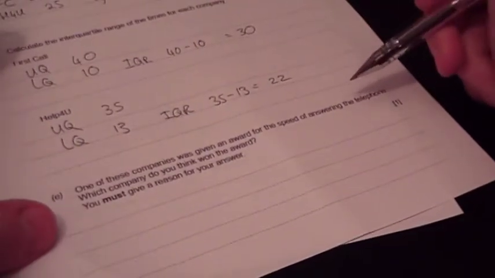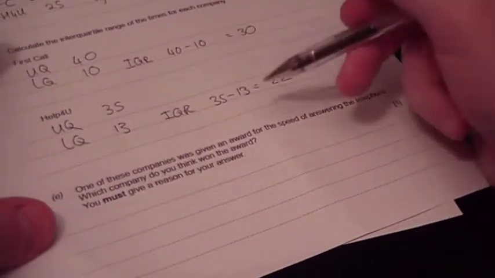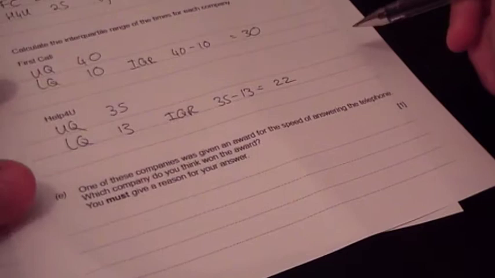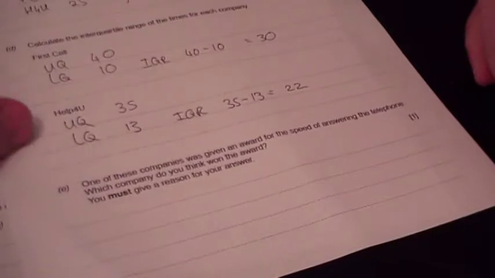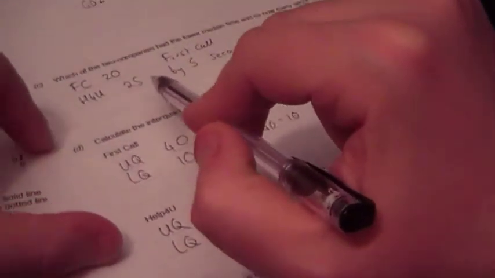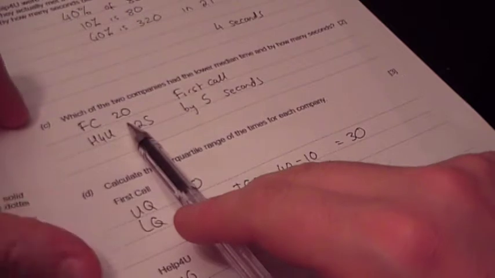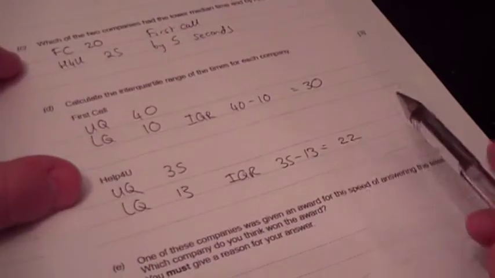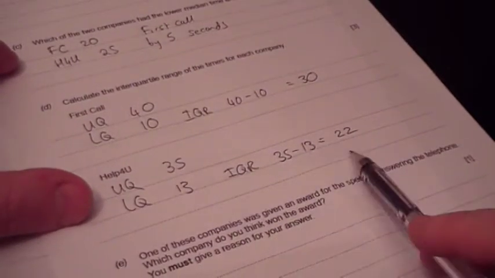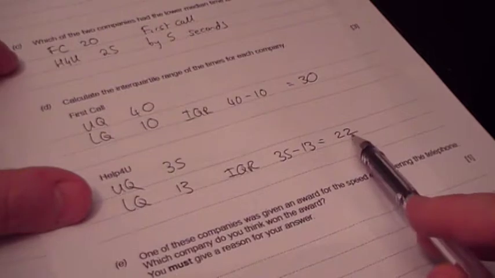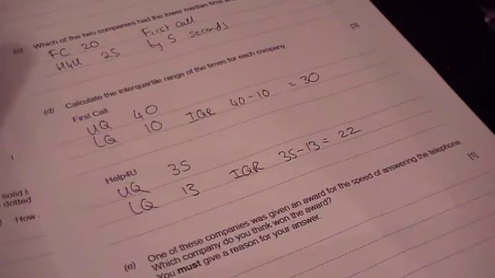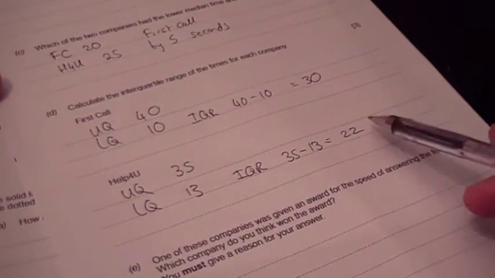One of these companies was given an award for the speed of answering the telephone. Which company do you think won the award? You must give a reason for your answer. Okay. Now, as long as you justify it, you can pick. The easiest thing, I think, for me, you could use this answer from up here. You could say First Call, because on average they had the lower median. But you may want to say about Help for You being more consistent because they've got the smaller interquartile range. If you've got a large range, it means that you're quite inconsistent, you're spread out. But Help for You is a little bit smaller.